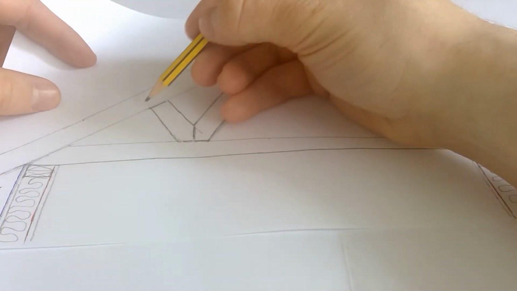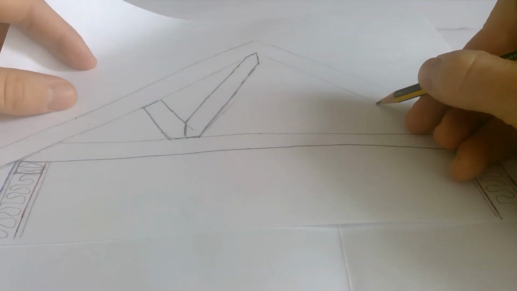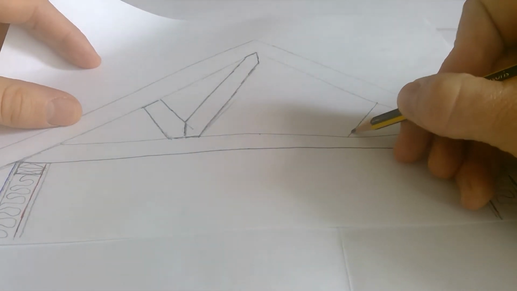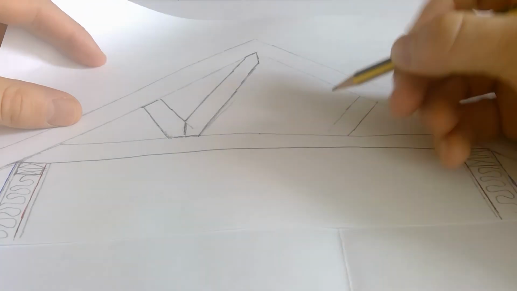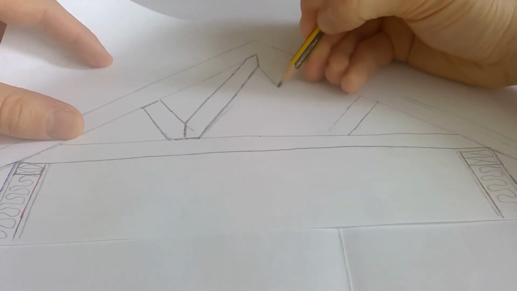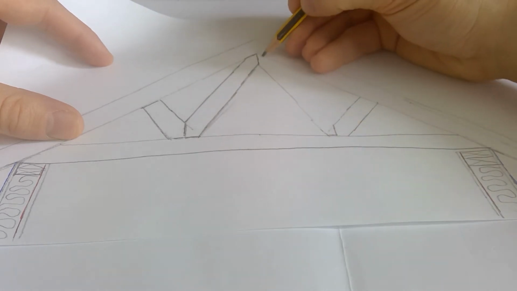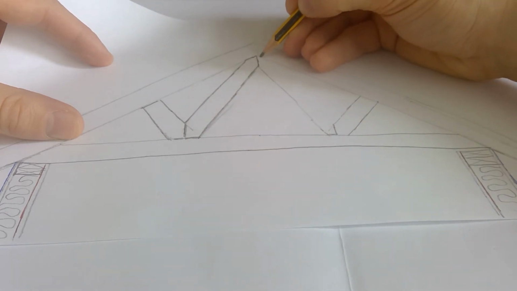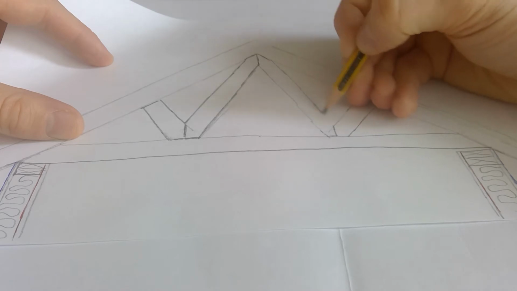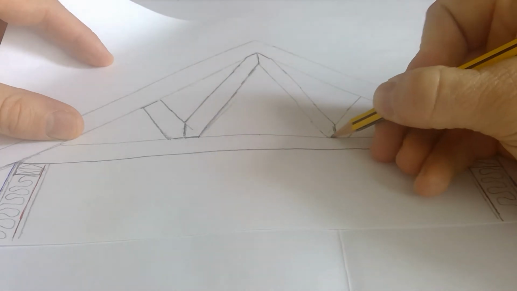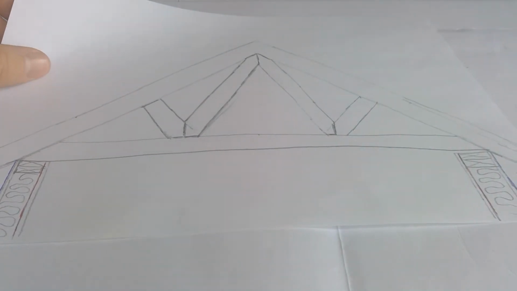So whatever measurement you use here, you must do the same on the other side. So just make sure that they mirror each other properly. That's going to come down here. A little bit of practice in drawing those up, and you have the position of all those.